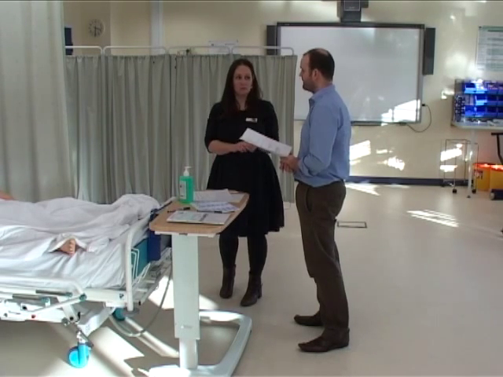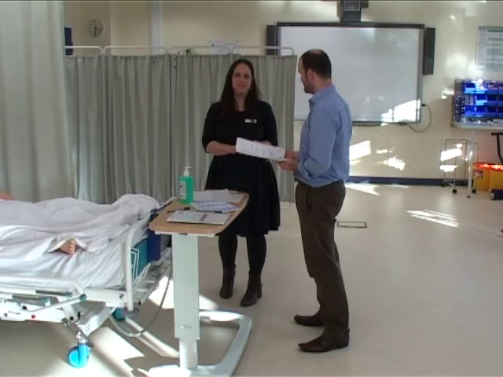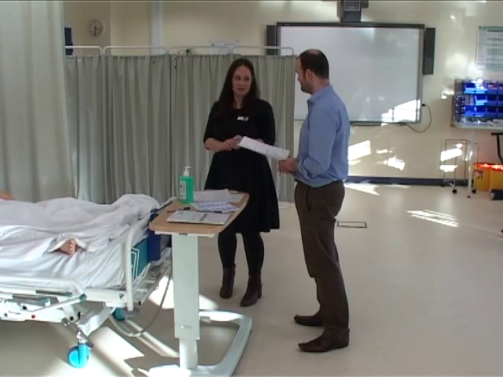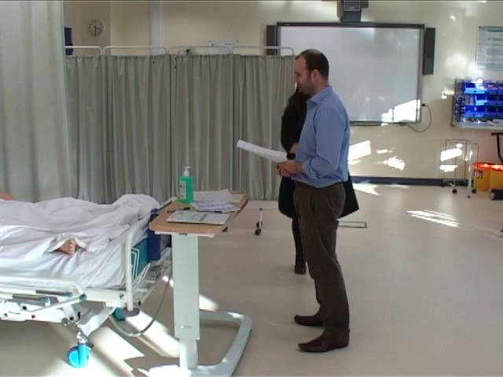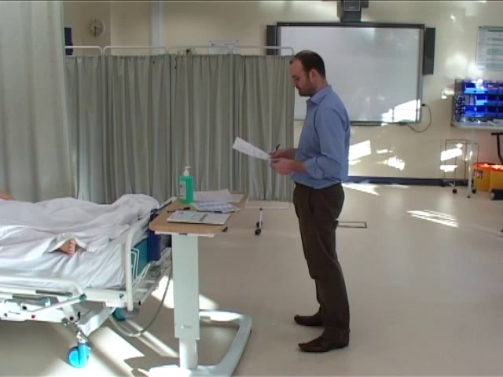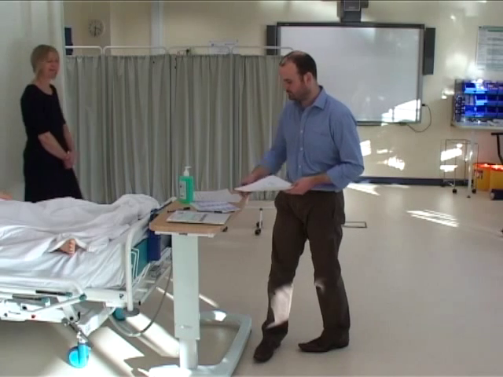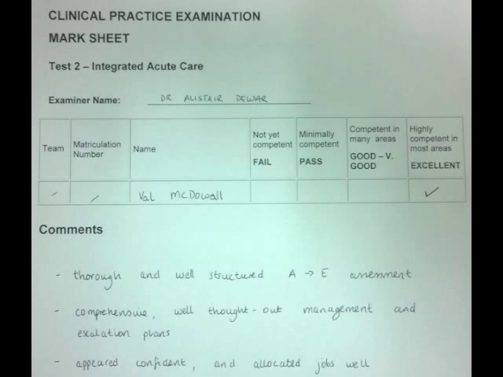On completion of the scenario, thank the student and tell them that the station is finished and that they may leave the room. At this point, both examiners should independently grade the student and complete the mark sheet with comments.